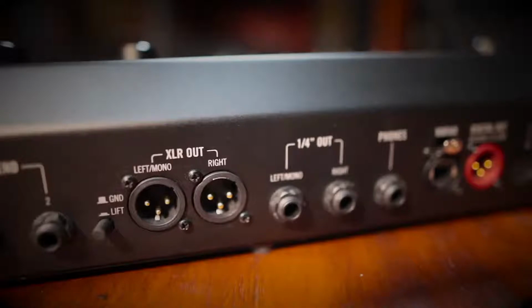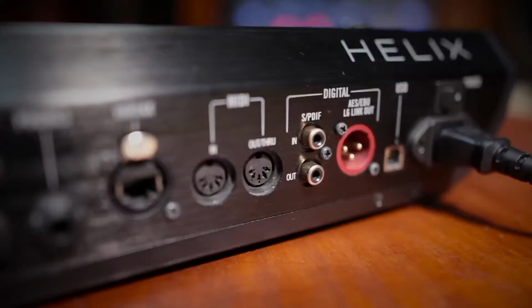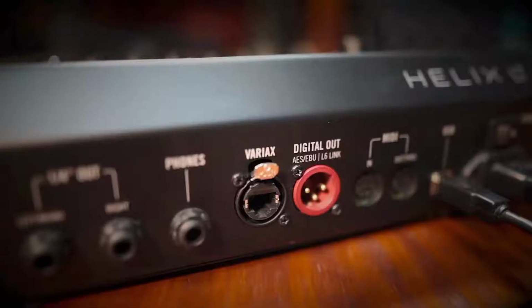Helix LT, floor and rack offer multiple ways of getting your sounds into your DAW or even to tape. Now, the obvious way would be to use one of the many analog outputs. All Helix hardware has the option of either quarter-inch or XLR outputs, but if you prefer to stay digital, you could use the S/PDIF outs on the floor and the rack, or use the AES/EBU digital connection found in all three products. And all members of the Helix family will work at sample rates up to 96K.